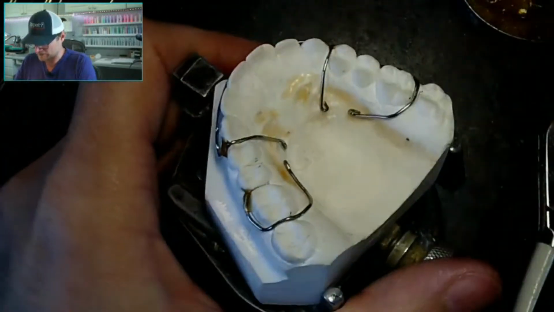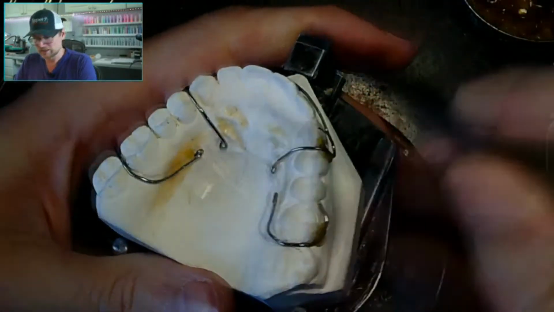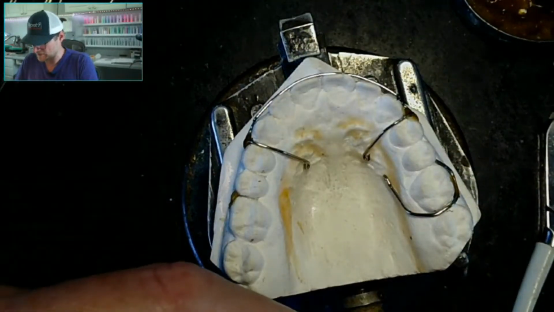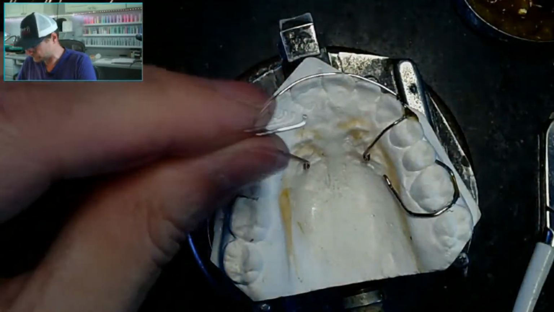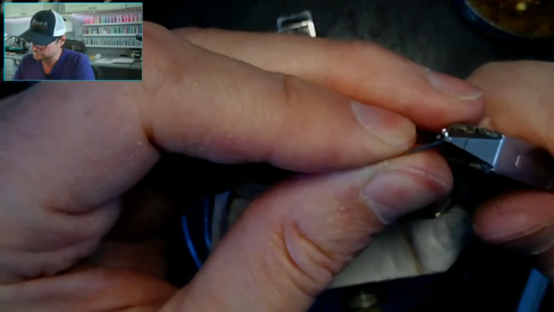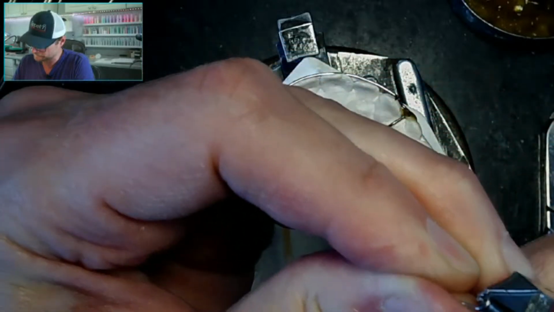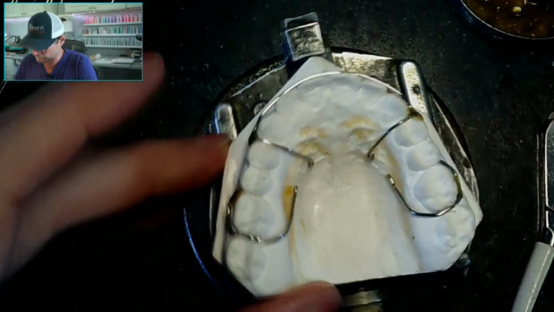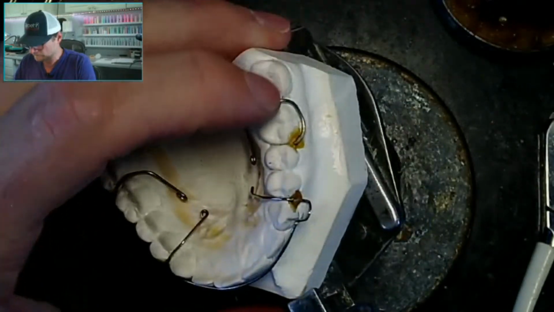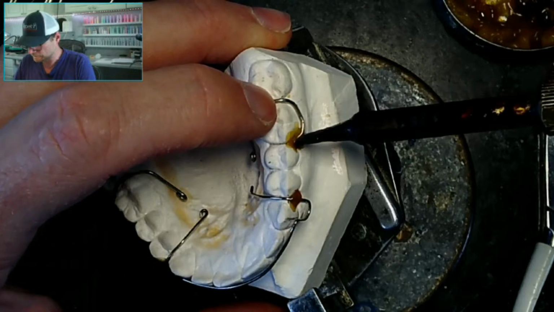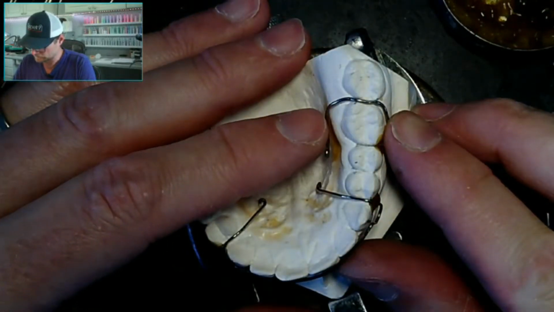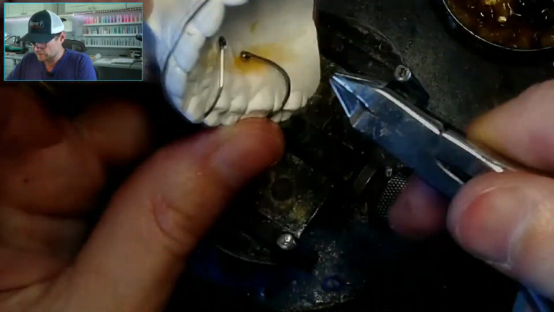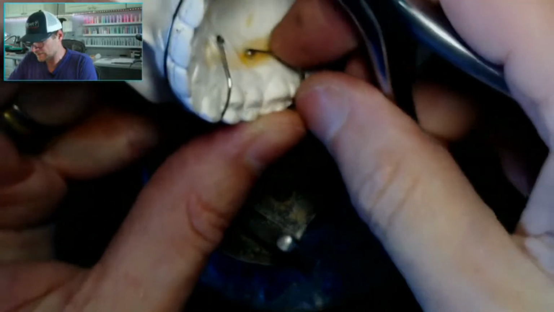Actually, I just realized, look at this. Look how short this is compared to this one. So maybe sometimes it's not good to go very fancy. Again, doing my fancy 3-prong trick here.